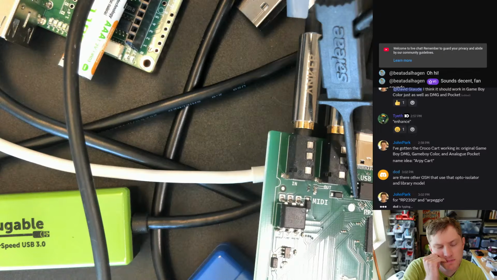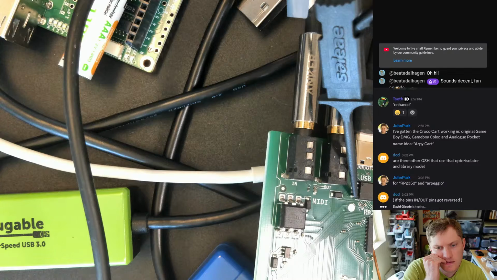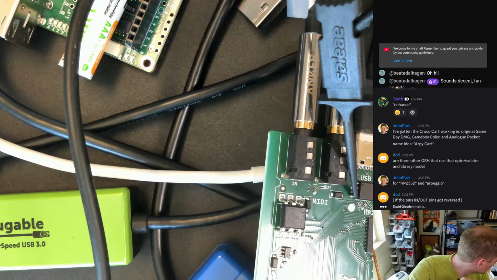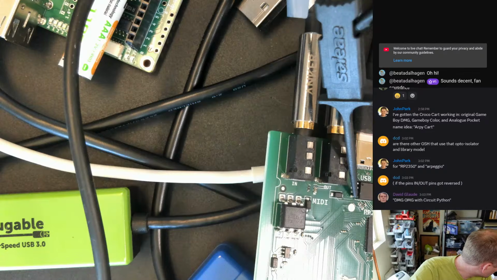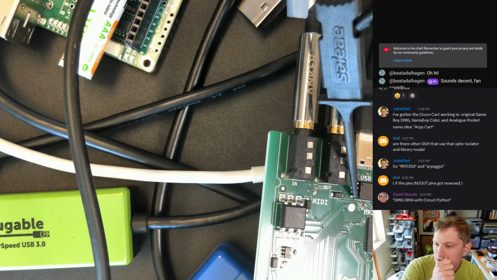If D4 was backwards, it still would be fine. If the pins in and out got reversed. Yeah, I'm not sure.